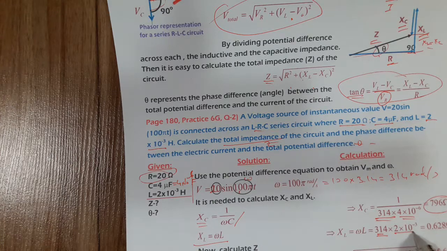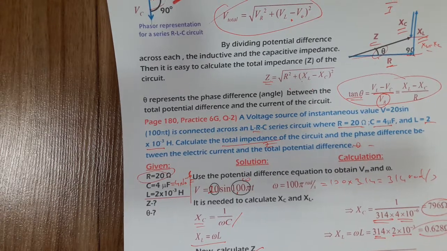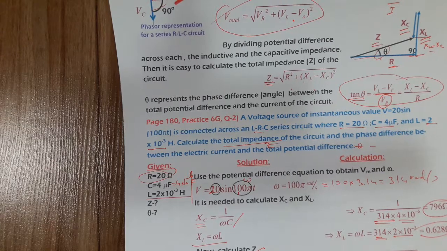XL is omega times L, so 314 times L, 2 times 10 to the power negative 3, so it is 0.628 ohm. Now it's time to calculate Z: square root of R squared plus (XL minus XC) squared. XL minus XC or XC minus XL doesn't make a difference because we are going to square it, in both the negative and positive cases. The answer will be positive. So this is the Z.